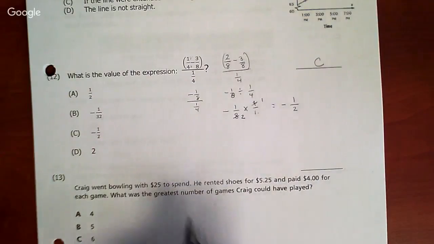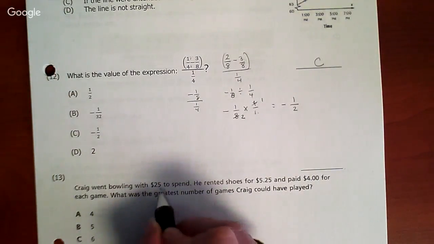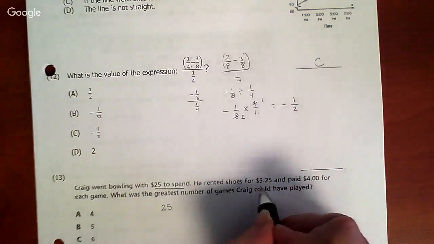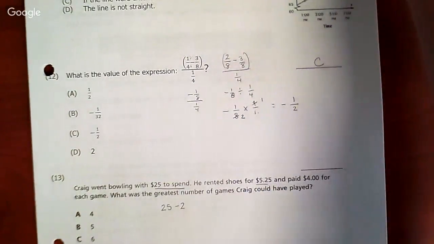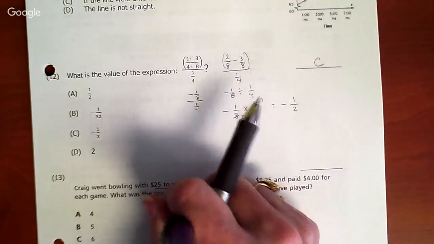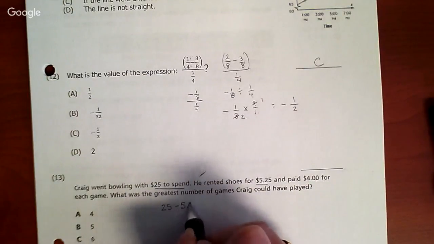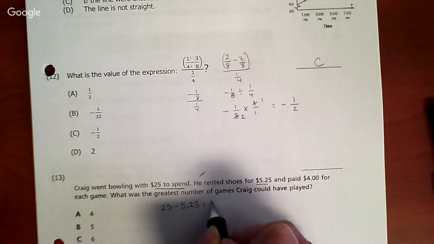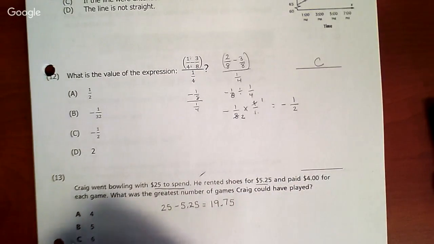And last here, if you have $25 in your pocket, you have $25 to spend, you spend $5.25 for shoes for bowling. That leaves you $19.75 to spend on your games.